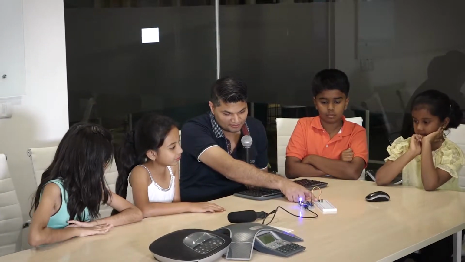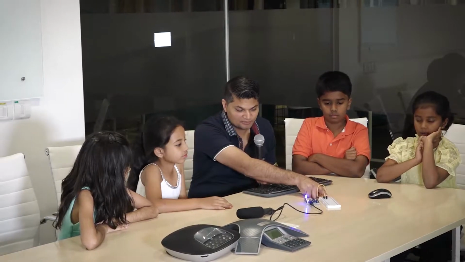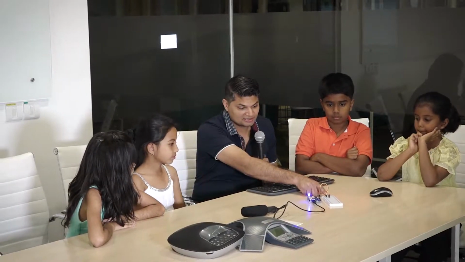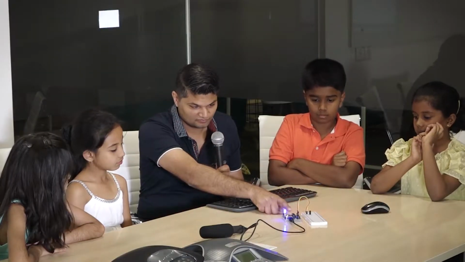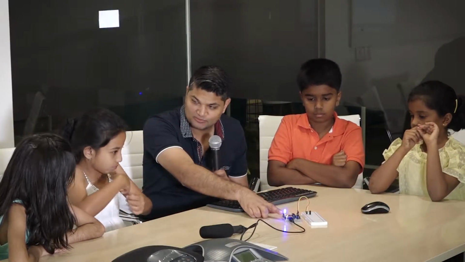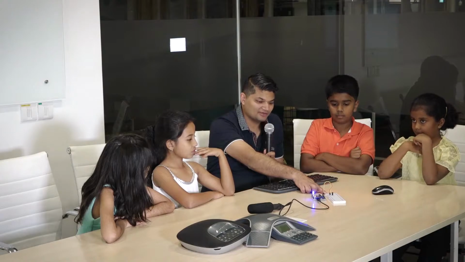So we're going to take input from here. This is the switch that we're going to take input from, and it's connected to the board here in a very simple way. And then here we've got the output. So this is our input, this is our output. Now, wouldn't it be cool if we could flip this upside down and the light would turn off? Yeah? Okay, so let's build the software to do that.